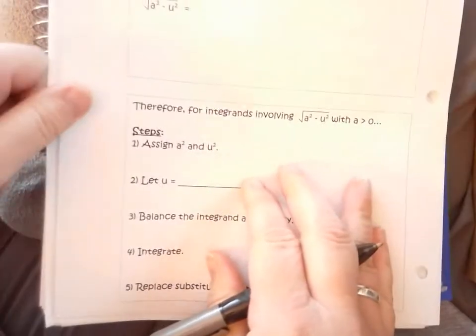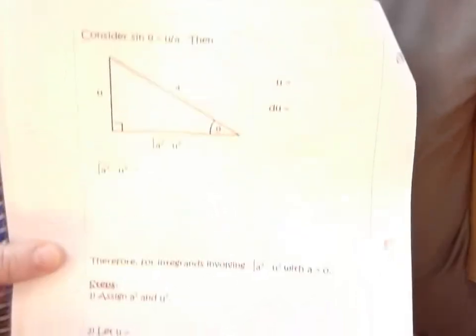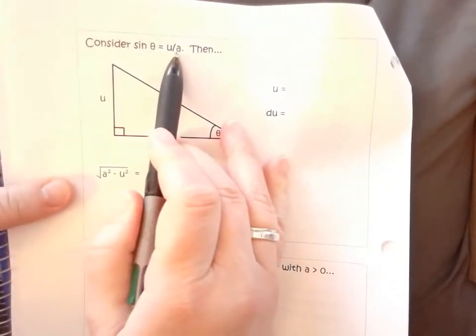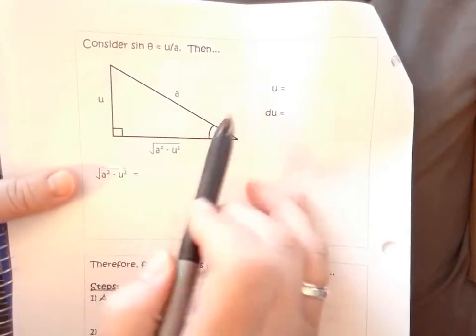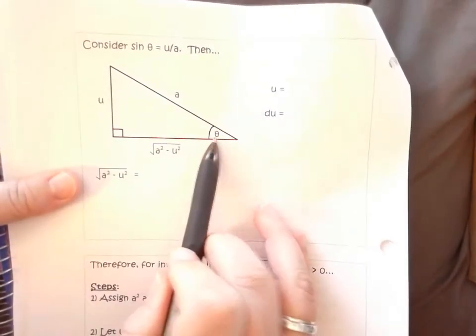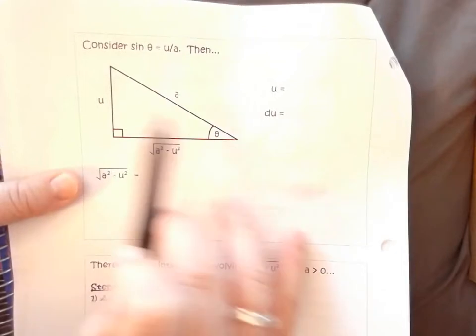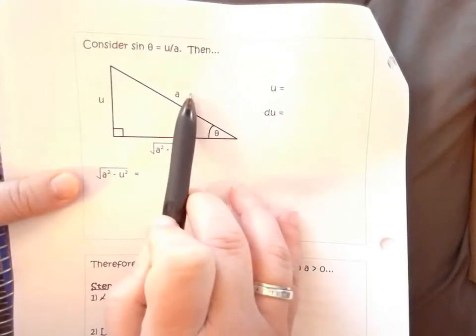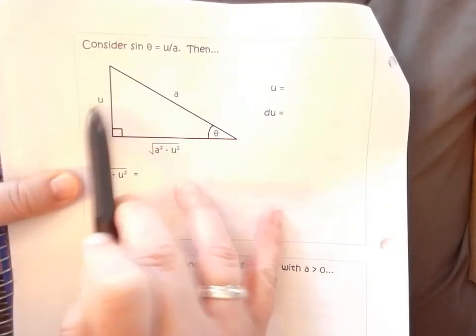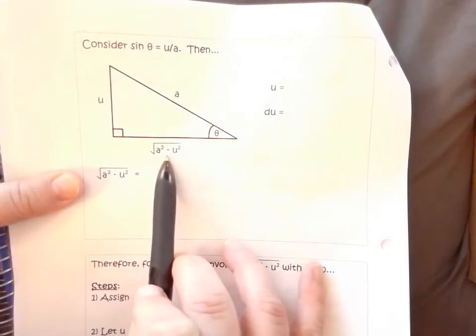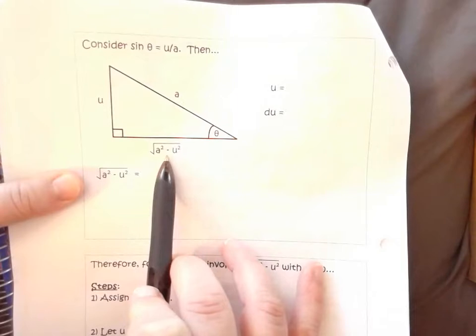So here's some background. Suppose that sine of theta is equal to u over a. If that's the case, then I can set up a right triangle, and if sine of theta is u over a, then the opposite over the hypotenuse would be u and a. If you do the Pythagorean theorem, you would get your second side, your second leg, to be square root of a squared minus u squared.